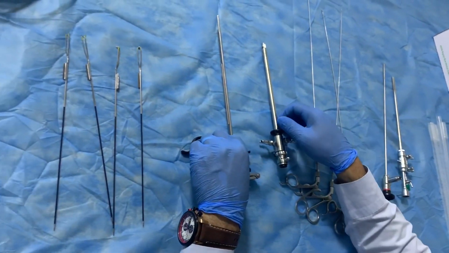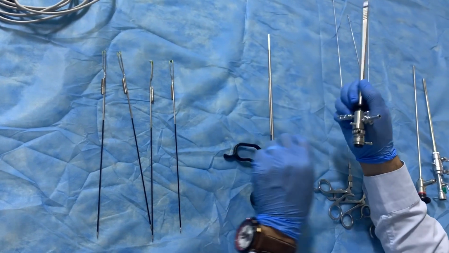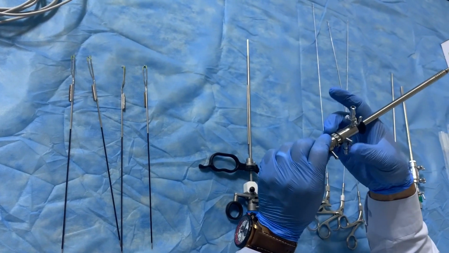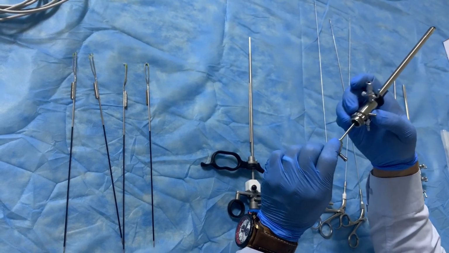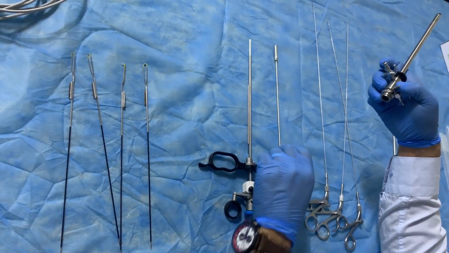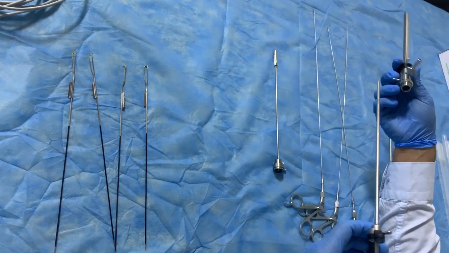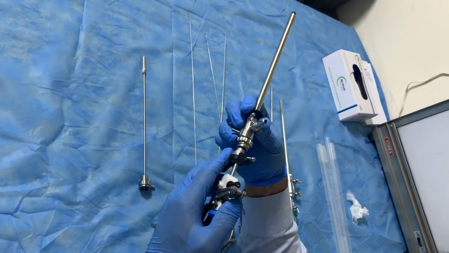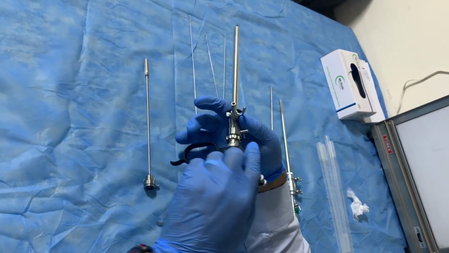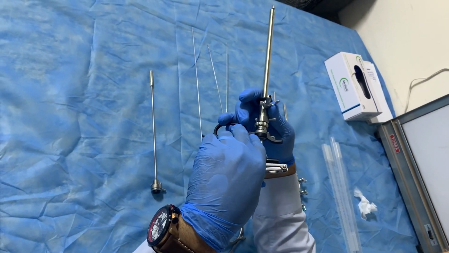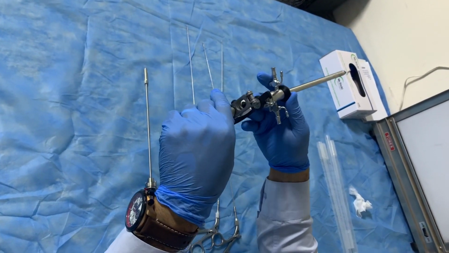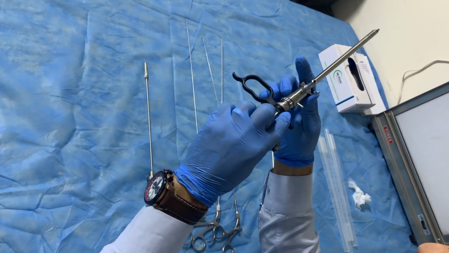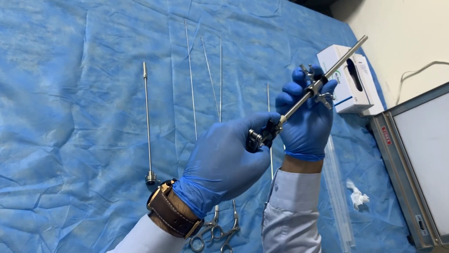Now what about another type of hysteroscope, which is also therapeutic? It's called the therapeutic hysteroscope, sometimes also called the working element. This working element contains three parts.